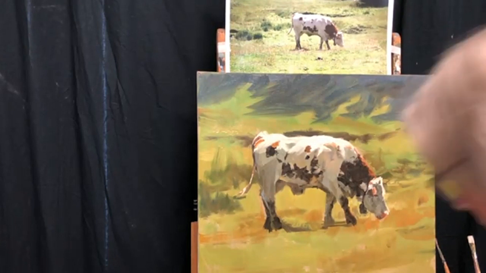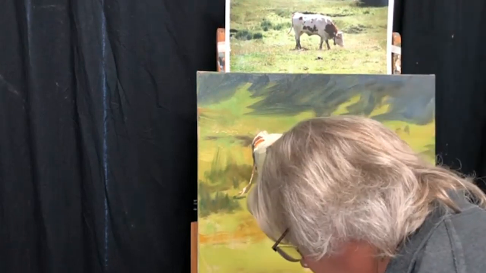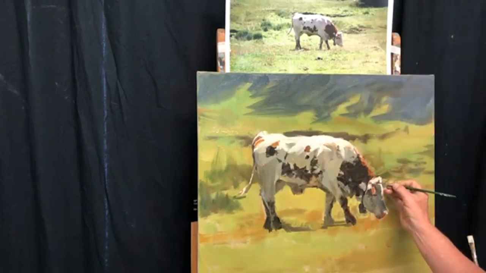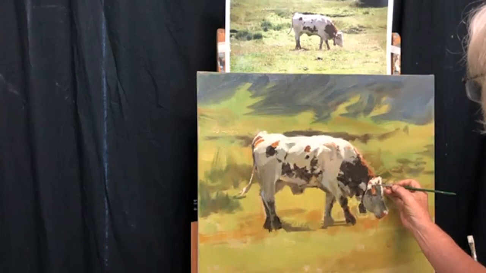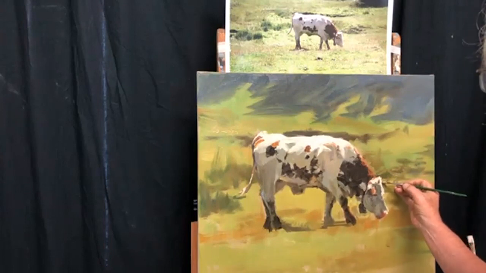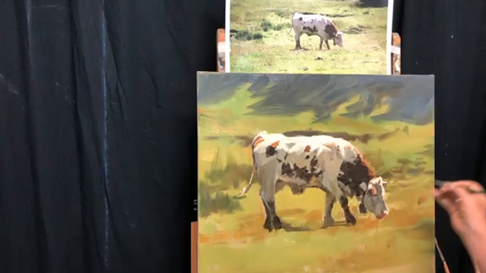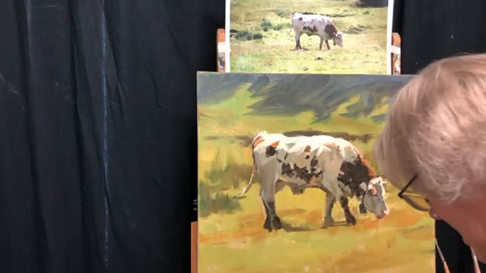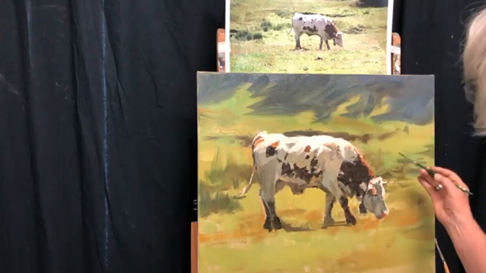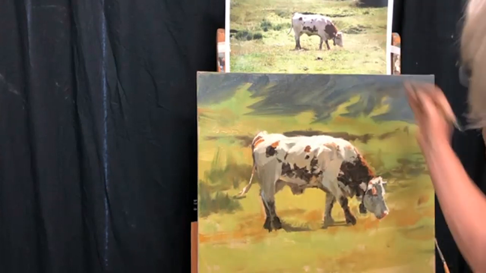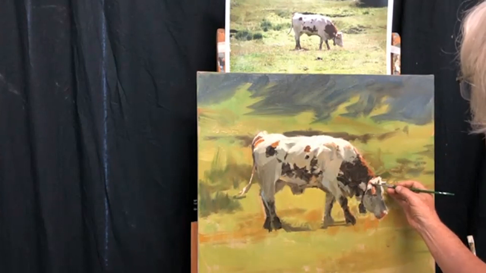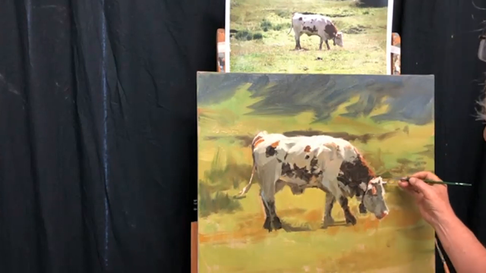Okay, I do need to get that horn, that cow horn in. There's one here too, right? Below this. Okay, we'll get that in a second. This sits about here. And the other one I see more in shadow, and it's about right straight across from it, about there.